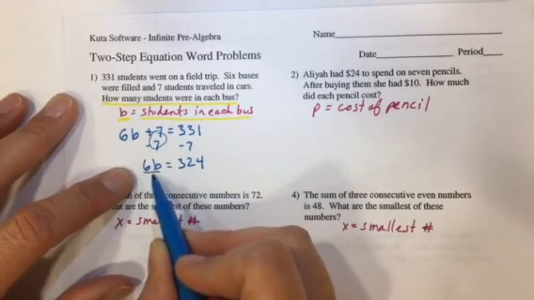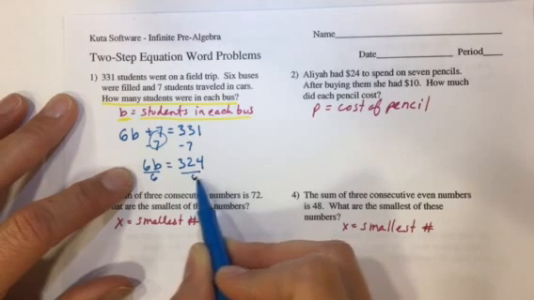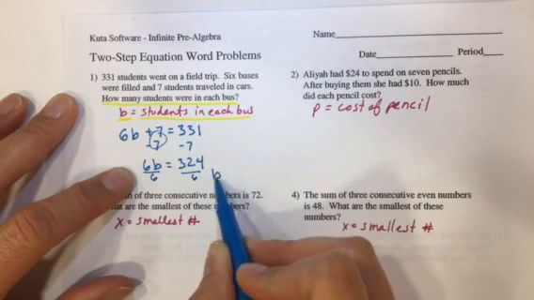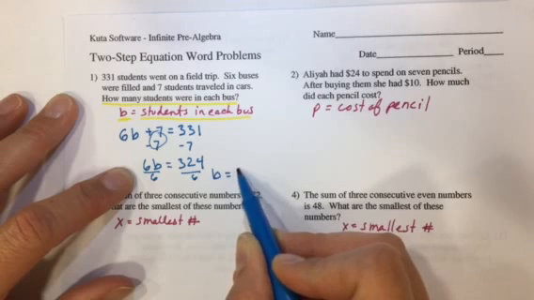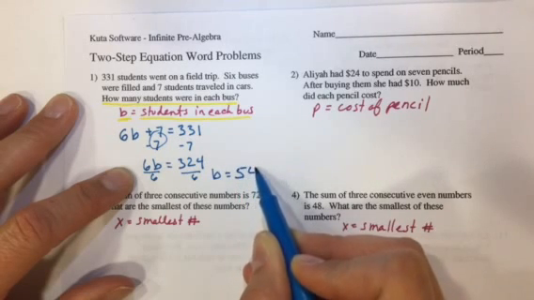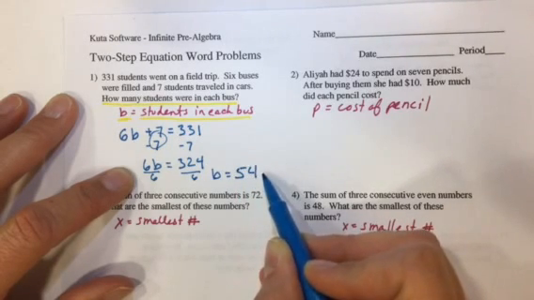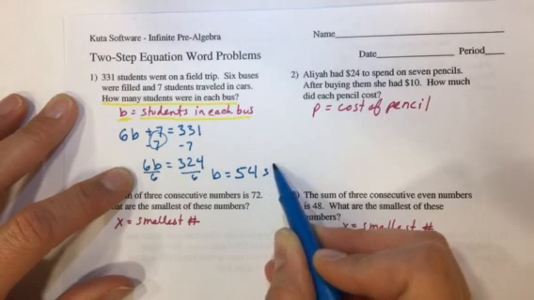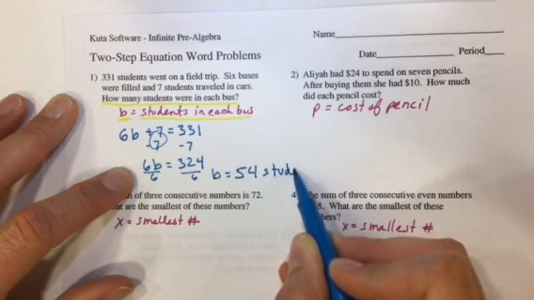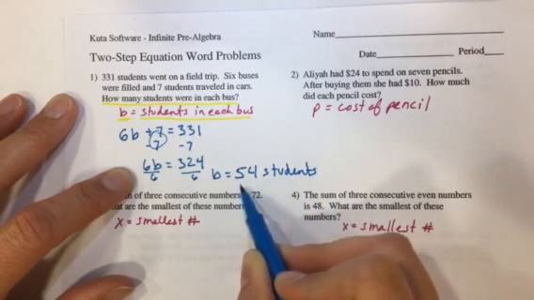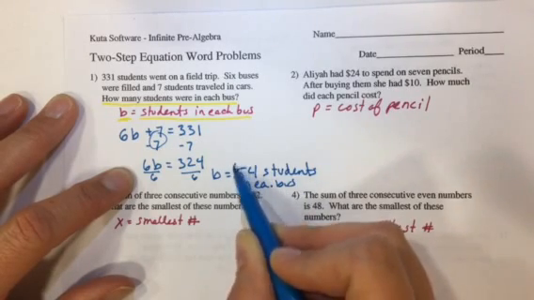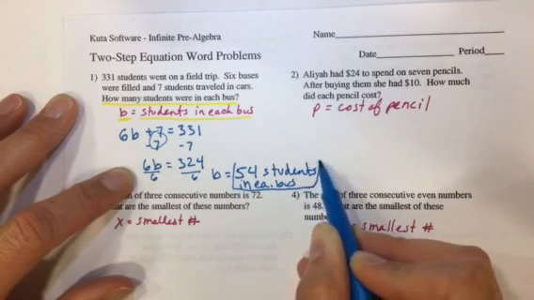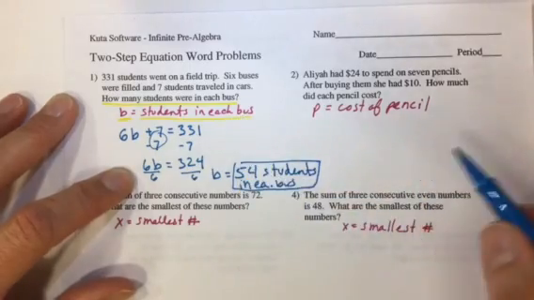So I divide both sides by 6, and I get b is equal to 54. So what that means is there's 54 students in each bus. Okay, your answer is always in words if your question is in words.